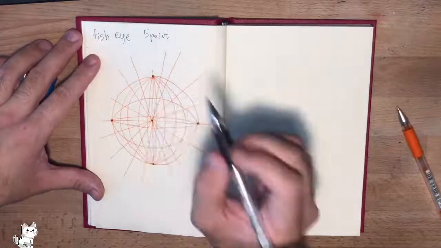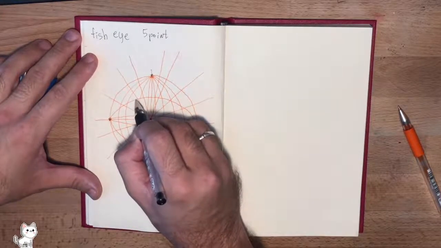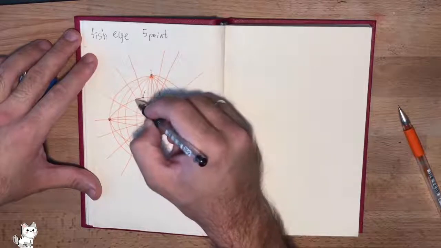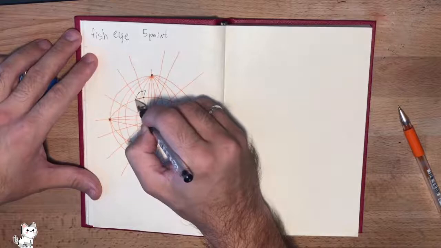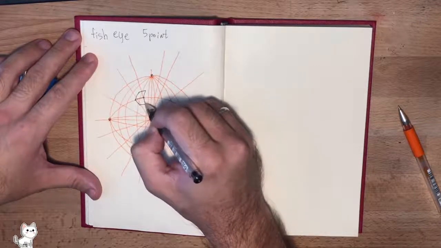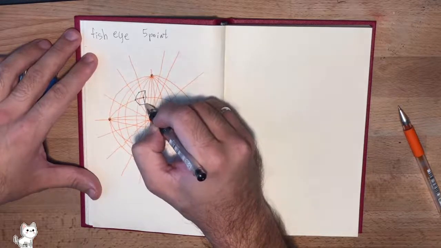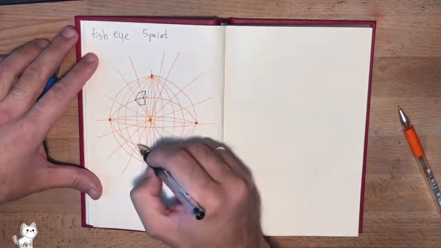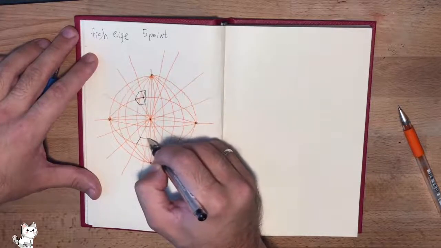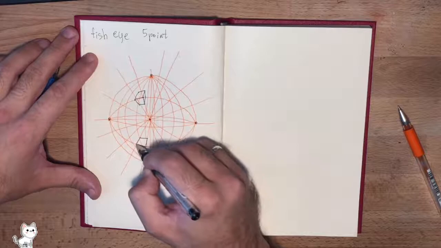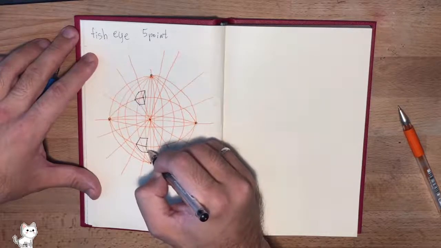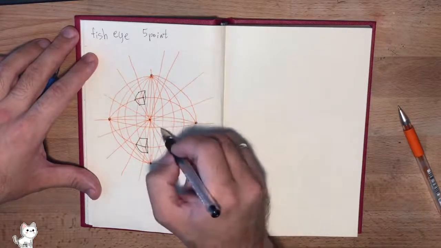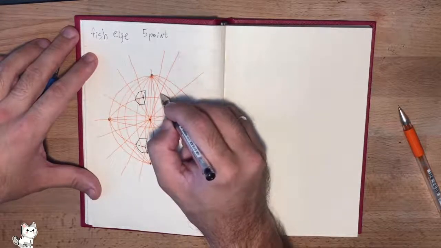And yeah, this type of perspective is what made Kim Jung-gi famous with his freehand drawing in a fish eye perspective. He used this kind of grid. So it can be a building.